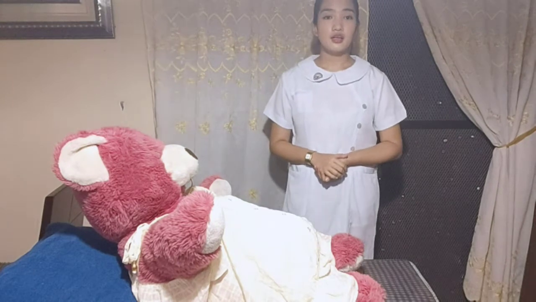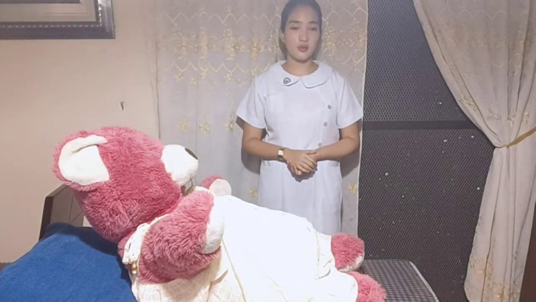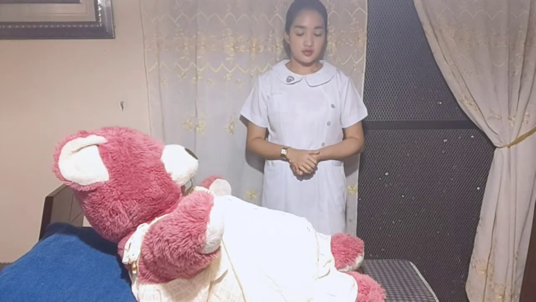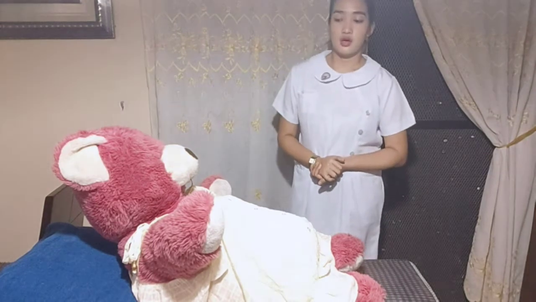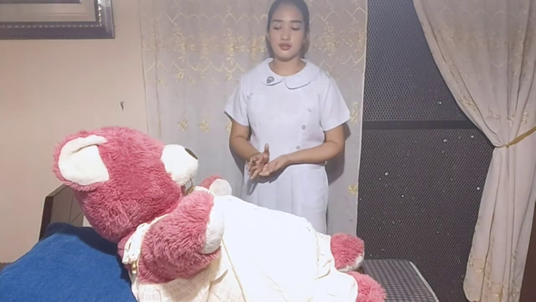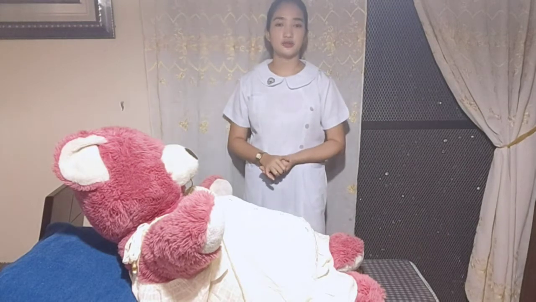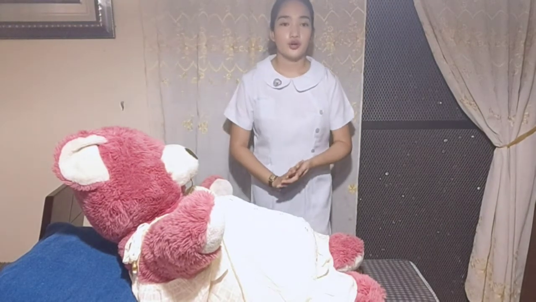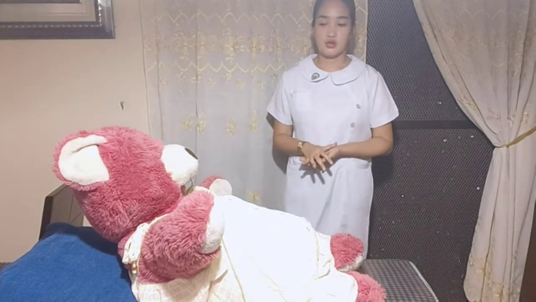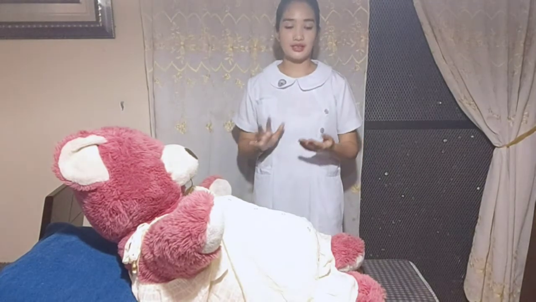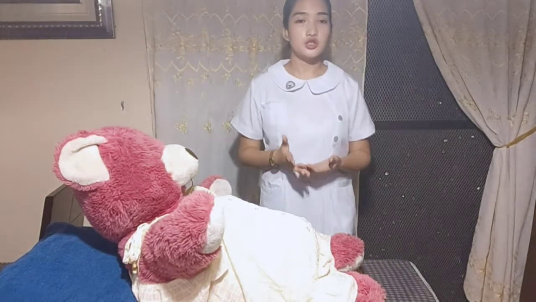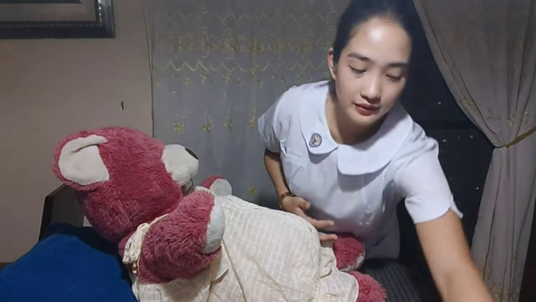On the other hand, Leopold's maneuver is a systematic way to determine the position of the fetus inside the woman's uterus. Leopold's maneuver consists of an abdominal examination divided into 4 palpations of the uterus and the fetus. The materials needed are the tape measure, the notepad and pen, the stethoscope, our watch, and our drape.